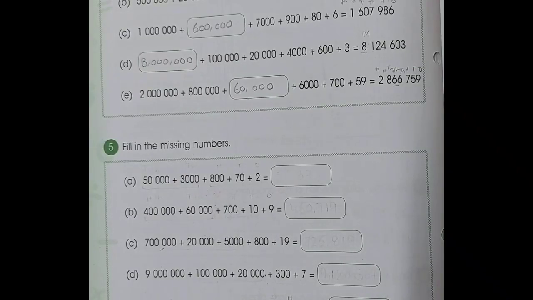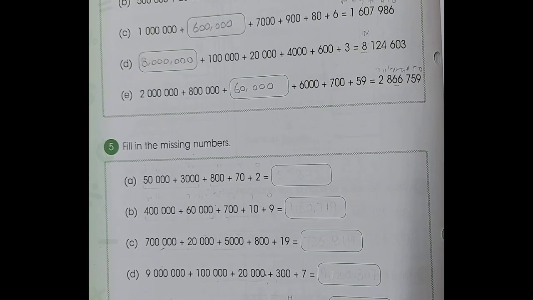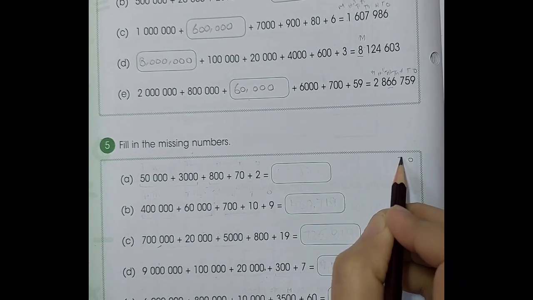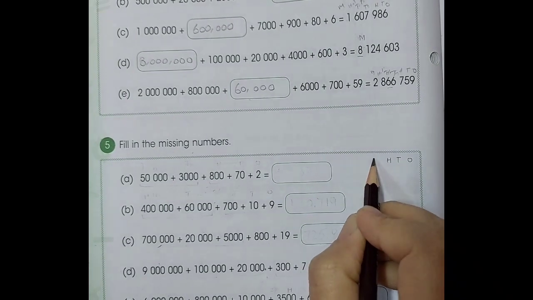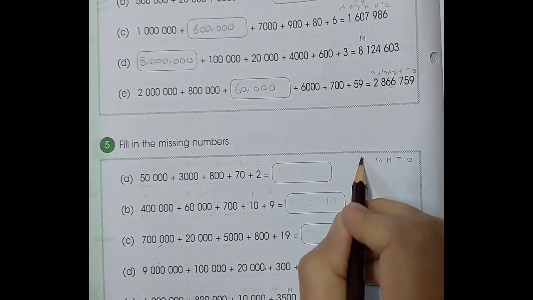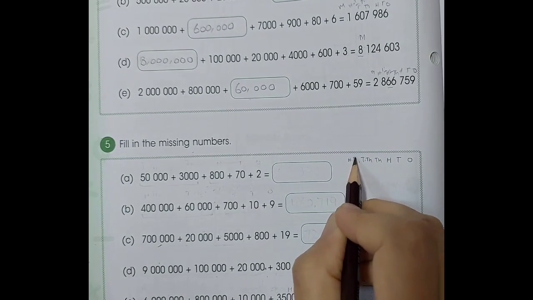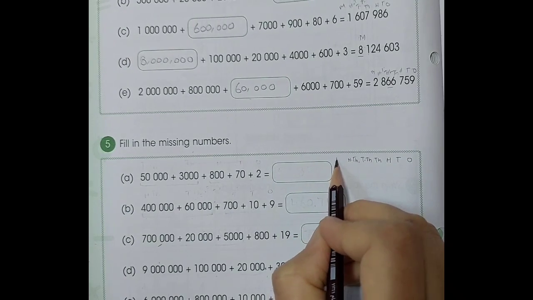So now move on to question number 5. Okay, let's start question number 5. Fill in the missing numbers. Okay, the numbers are given 50,000, 3,870 and then 2. So we have to join all these numbers and find the final number. Okay, let's start this part. We can write even like this: ones, tens, 100, 1,000, 10,000 and then 100,000 and then million.